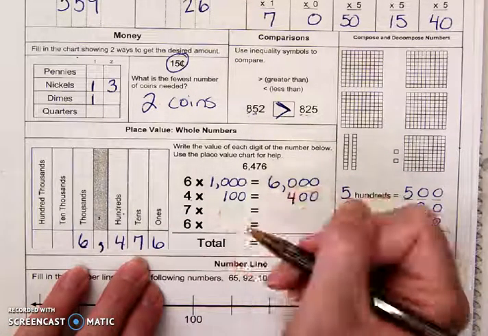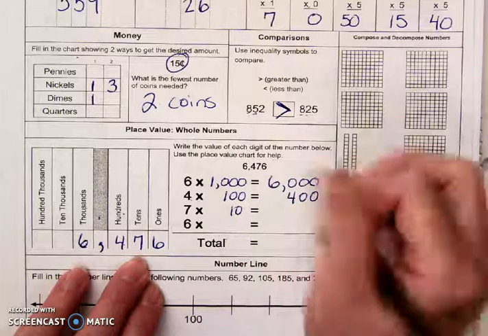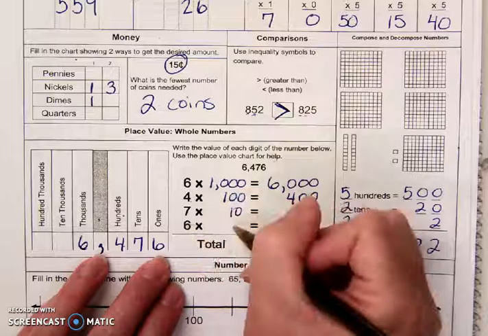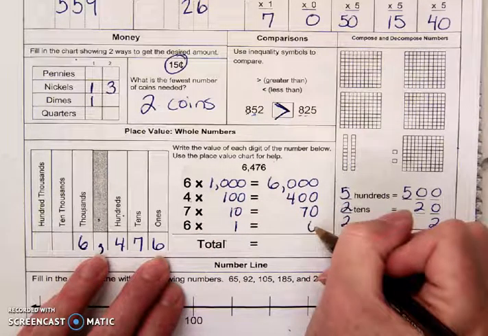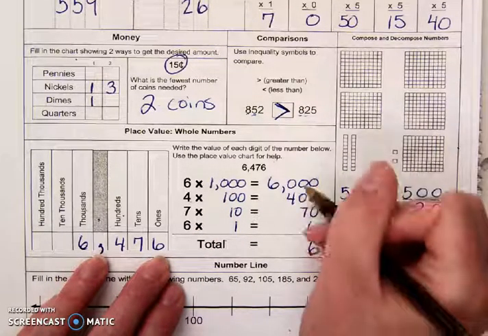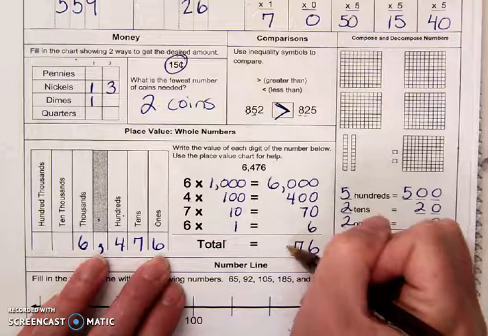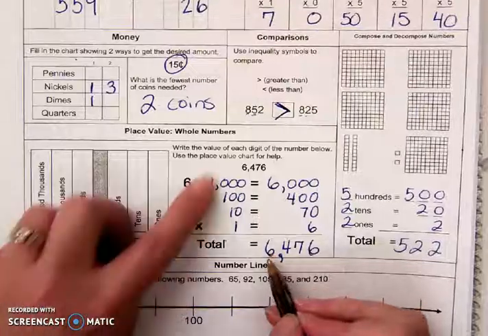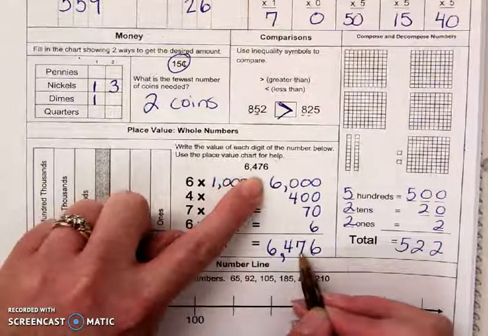7 groups of 10. 7 groups of 10 is 70. And 6 groups of 1, and that equals 6. When we add these up, if we've lined them up correctly, we should get the same number we started with, 6,476.